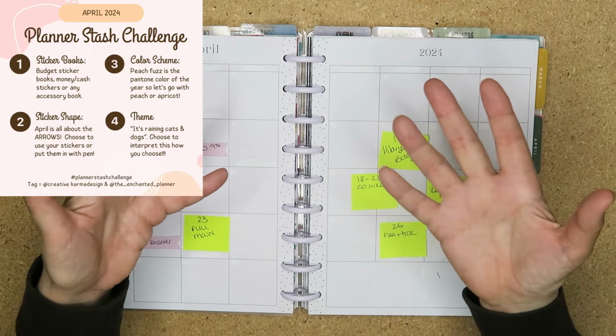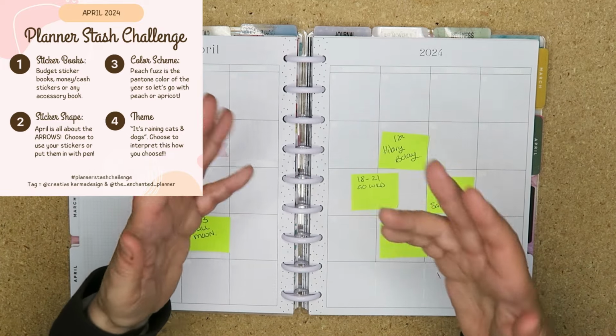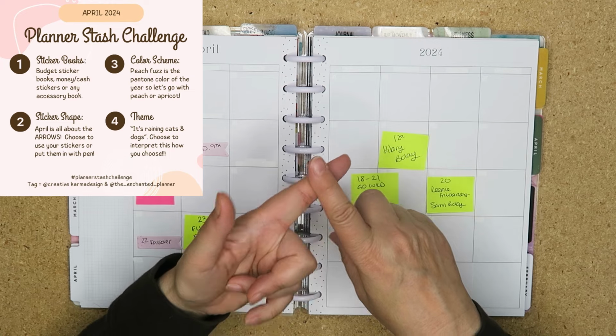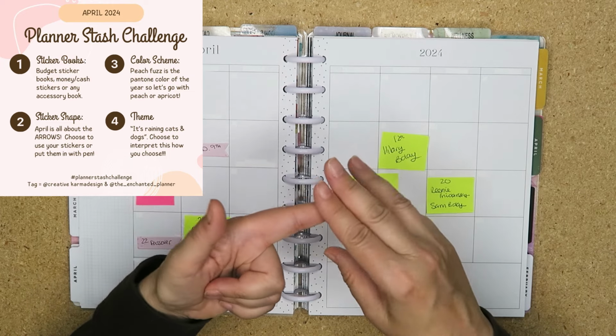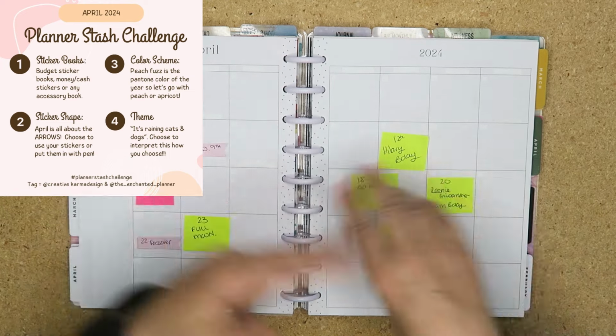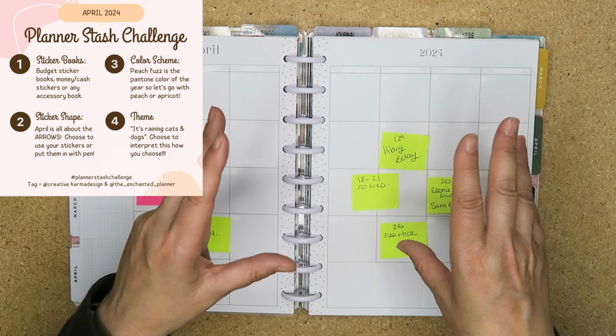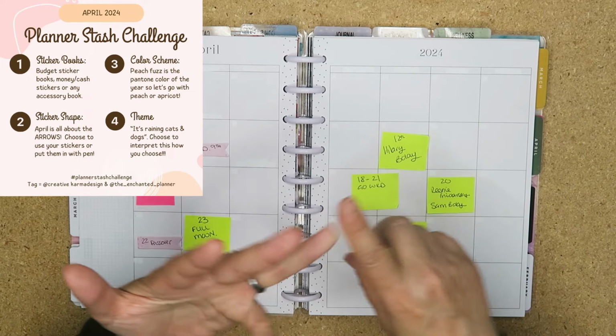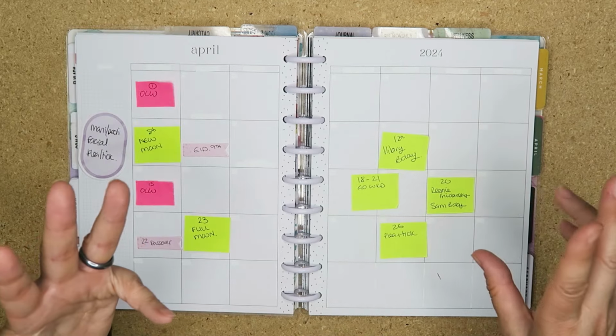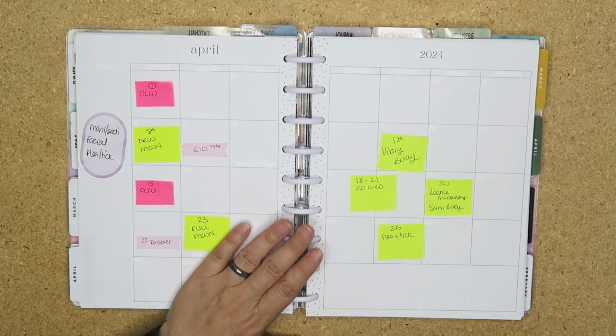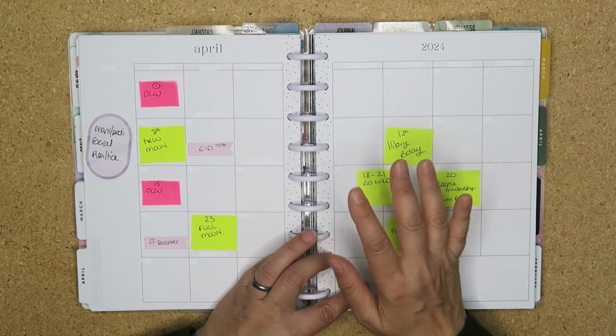So that is my cue to use accessory books. The color scheme is apricot or peach because that is the color of the year. The shape is arrows, so I could use arrows somewhere. And then the theme is raining cats and dogs. So could I incorporate those into my decorating for the month?